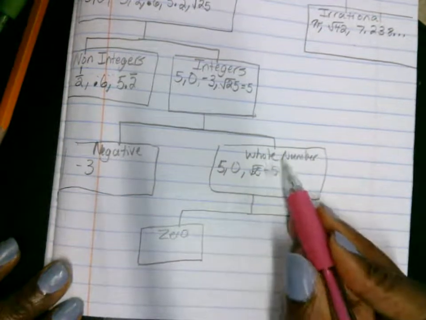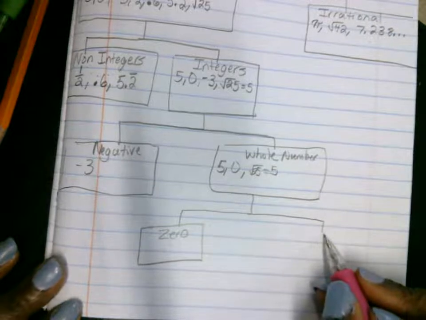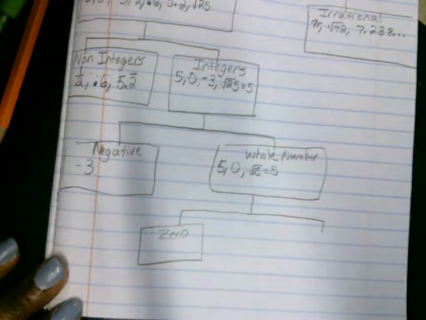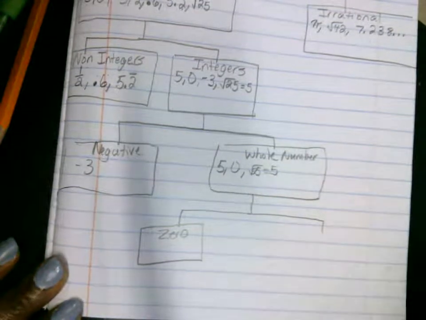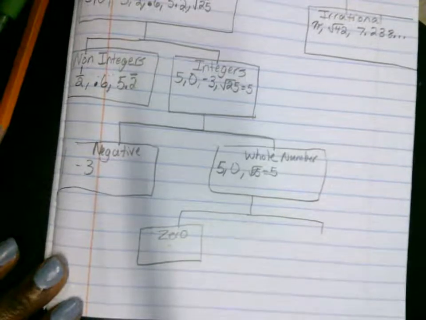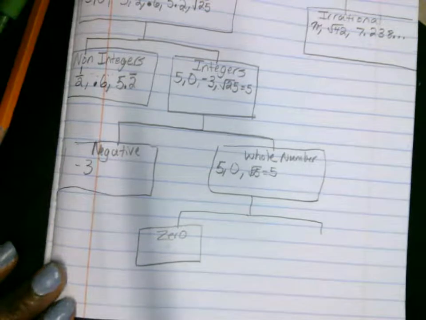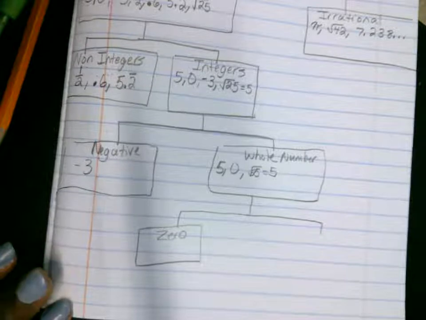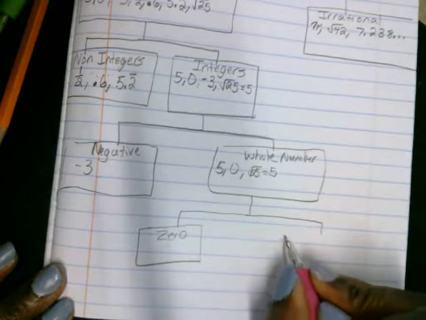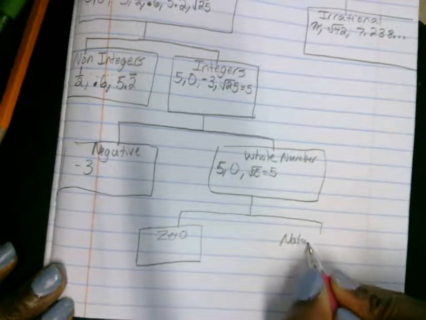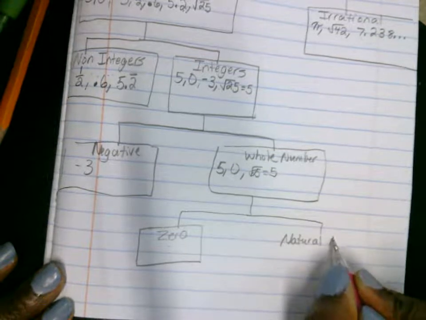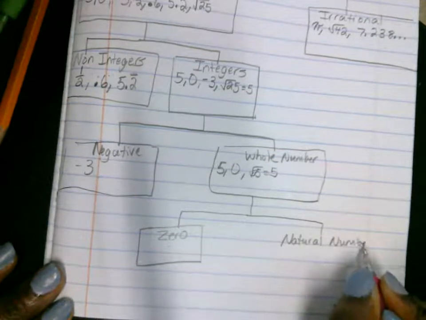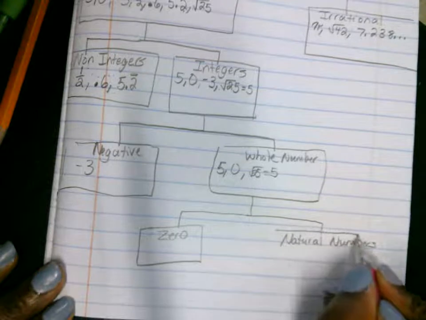Either the whole number is 0 or it's a what? What's a counting number? What's that called? Not neutral. 0 is neutral. We said 0 is neutral. So neutral is the wrong word for that group. But it starts with an N, though. It does start with an N. Carter, you want to take a guess? Natural. Very good. All of these are great guesses, okay? So we got natural numbers. Natural numbers are your counting numbers.